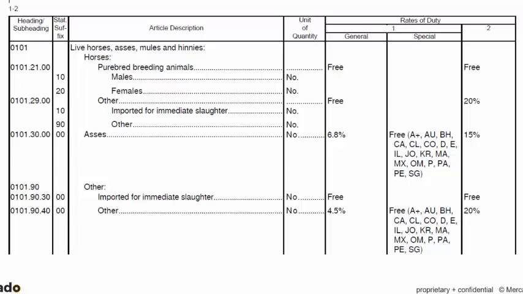Starting on the left-hand side, and we'll see multiple examples of this, so if things start to get a little bit confusing, don't worry. We have many, many examples. Our heading and subheading on the left, up to that 8-digit legal classification. The statistical 2-digit suffix, which takes us up to the 10 digits that we talked about.